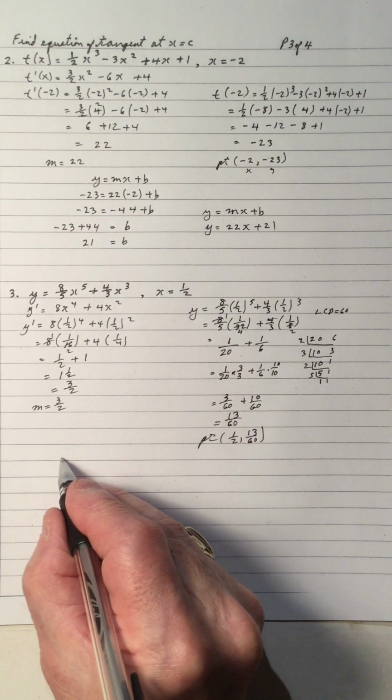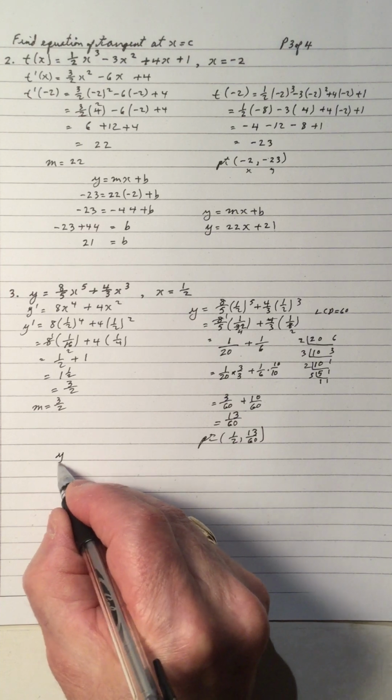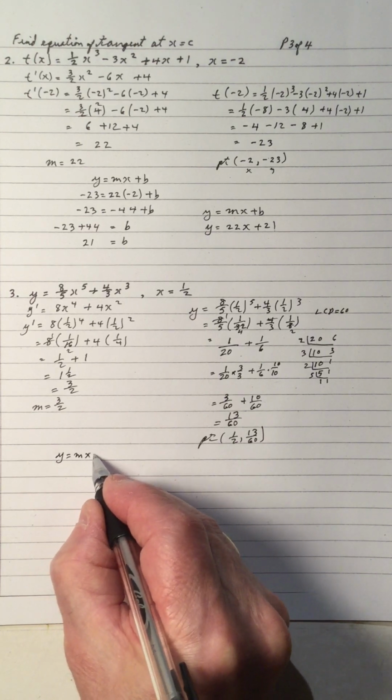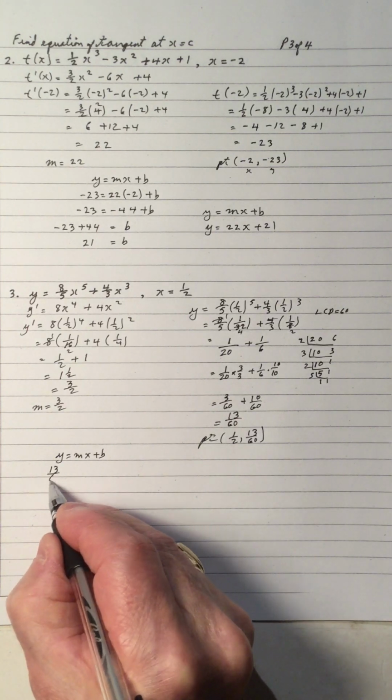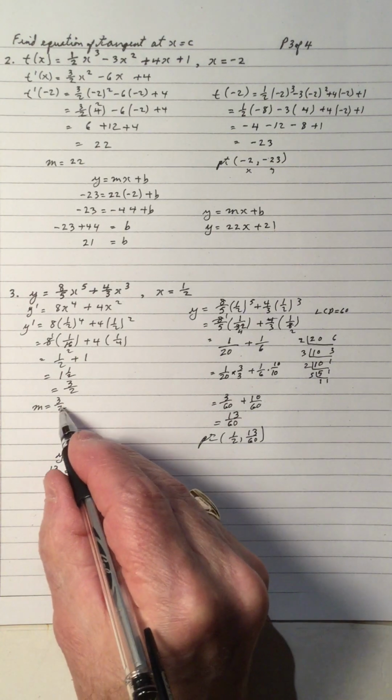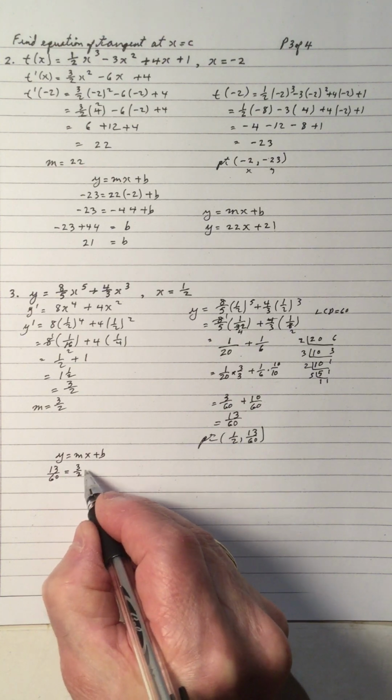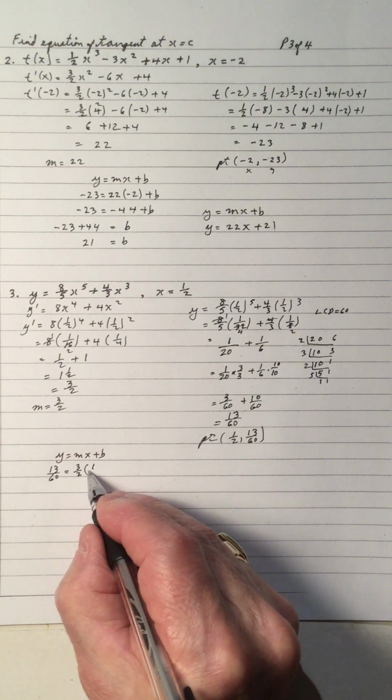Okay, so now we need the equation. So y equals mx plus b. The y is 13 over 60. The m is 3 over 2. The x is a half.